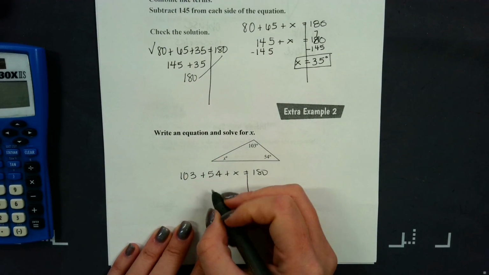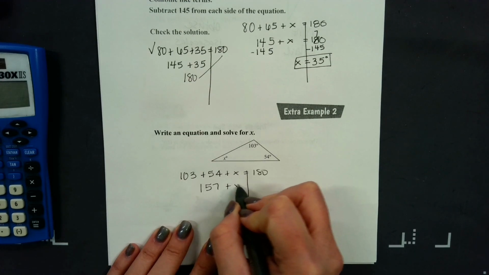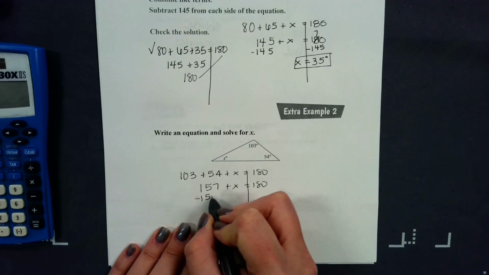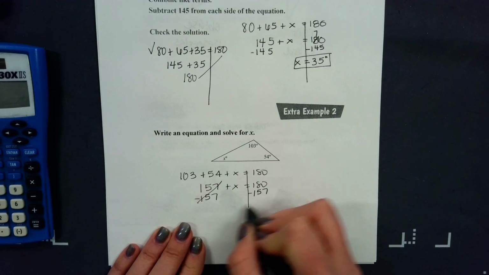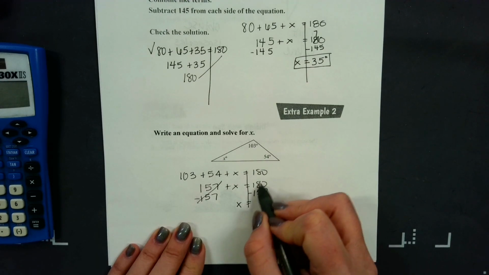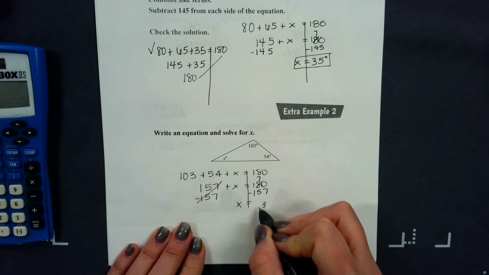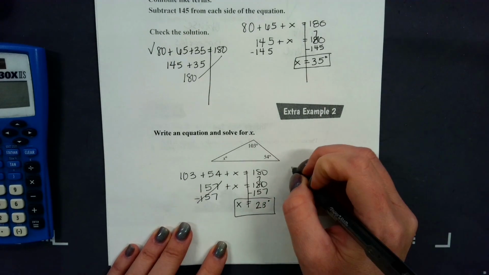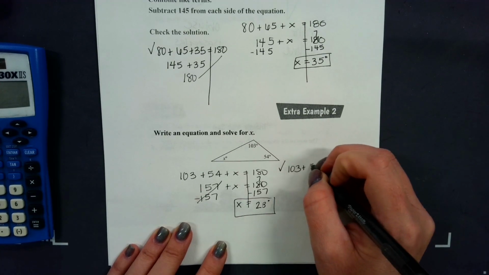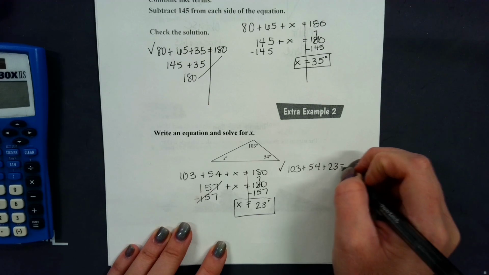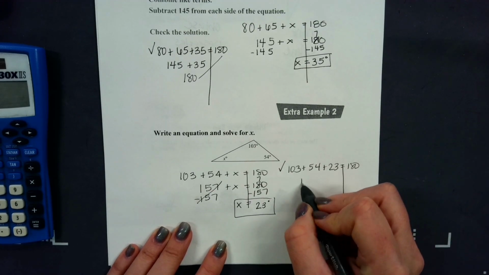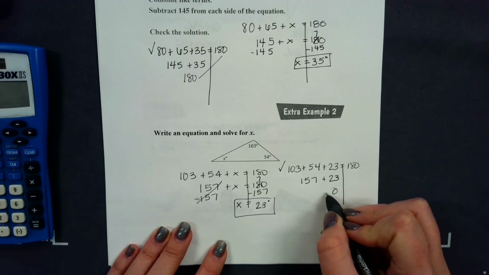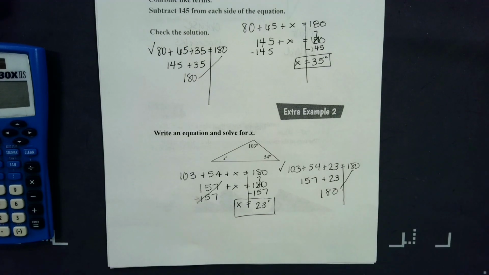What's 103 plus 54? And what am I going to do? Did you guys get 23 degrees? So I'm going to double check that. That gives me 157. That gives you 10, carry the 1. So I get 180.